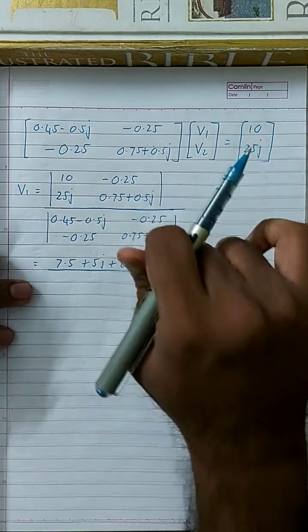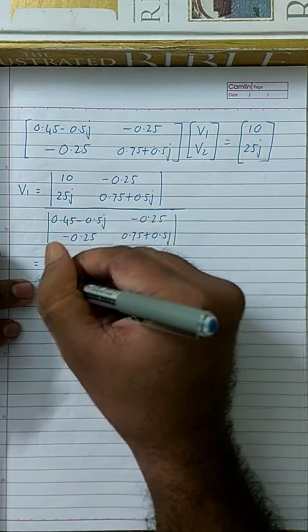This is the numerator, and what about the denominator? Okay, for the denominator I need the calculator.